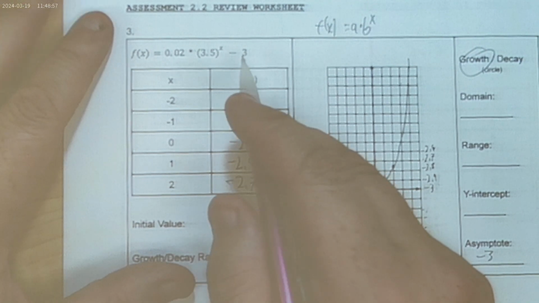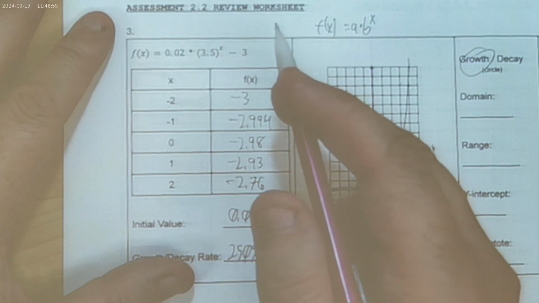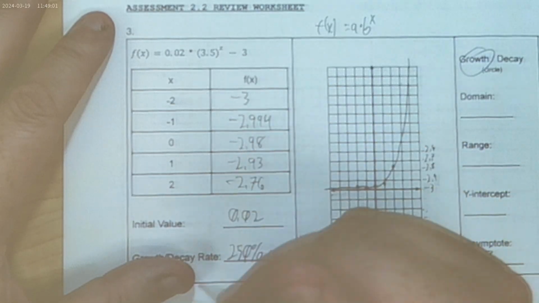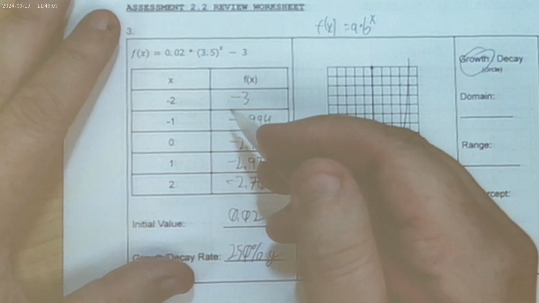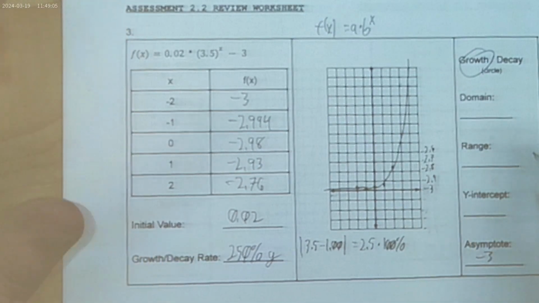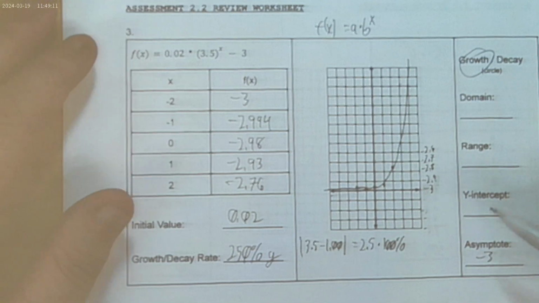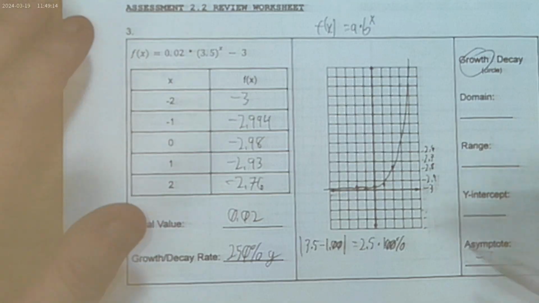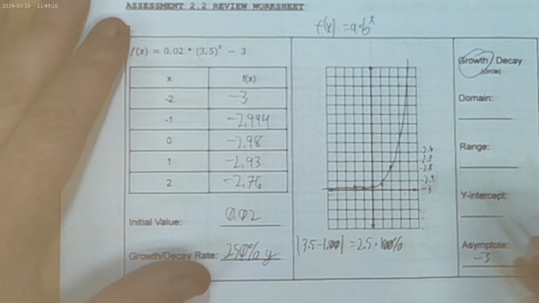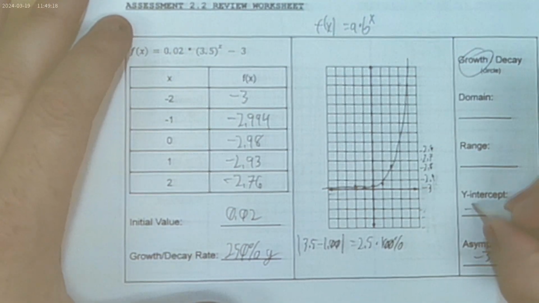And so if it shifts everything up or down, it's going to shift the y-intercept. It's going to shift the asymptote. It's not going to affect what the graph looks like, but it's going to affect where the graph is. And so that, in turn, will affect the y-intercept and the asymptote. So the y-intercept in this case is going to be -2.98.